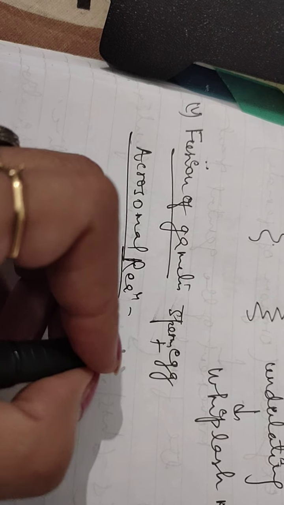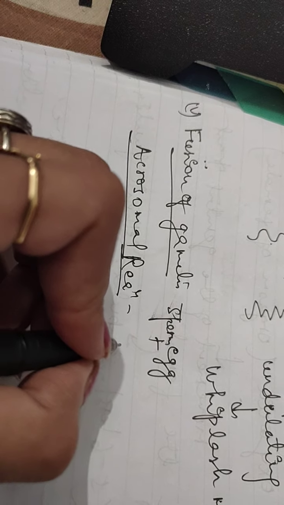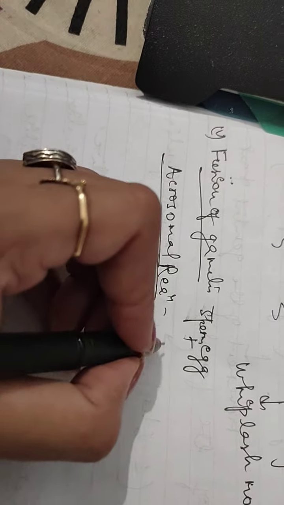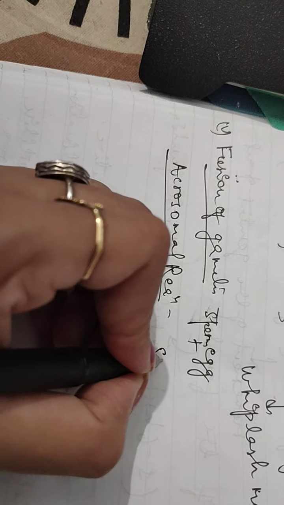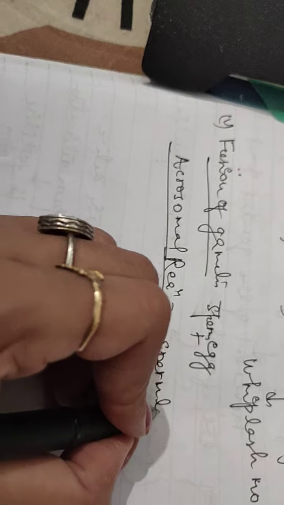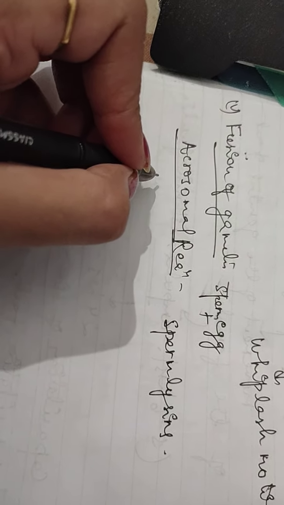In contact with the surface of the egg covering, the acrosome releases its hydrolytic enzymes. This I also explained earlier, and these hydrolytic enzymes are known as sperm lysins. So this is known as the acrosomal reaction.